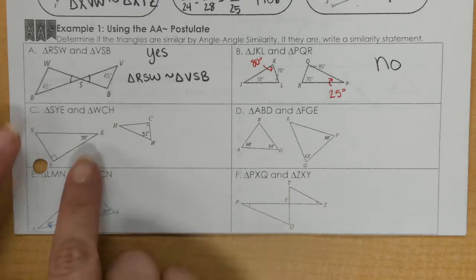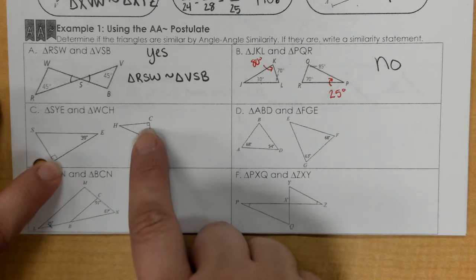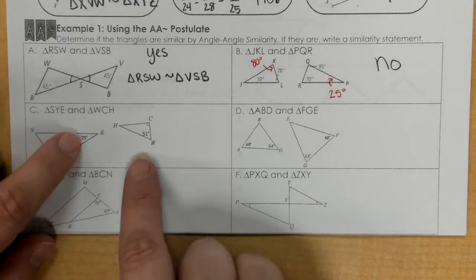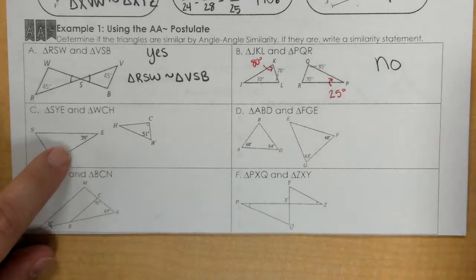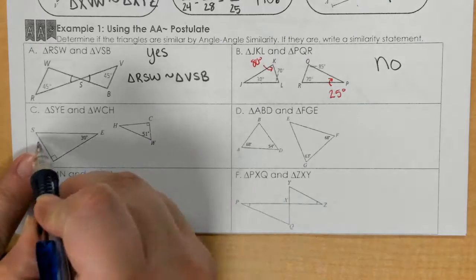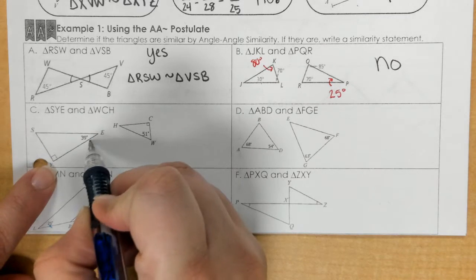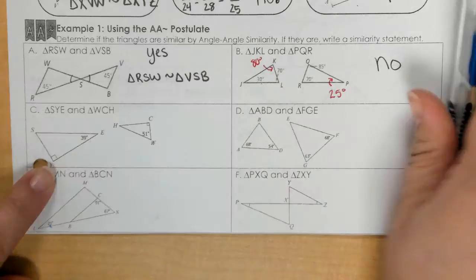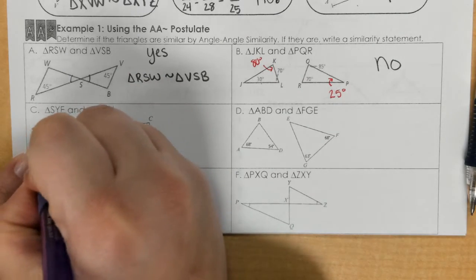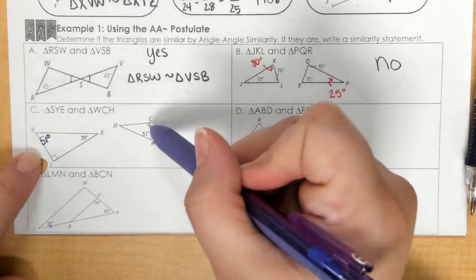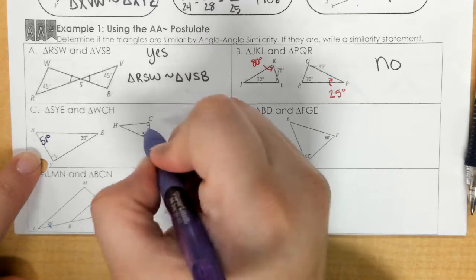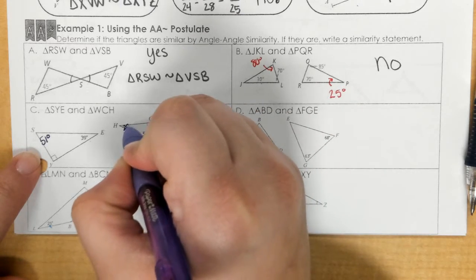For the letter C, we're given the right angles, 90 and 90, they match up. Then we're given these different angles here, so we need to do that math again and figure out angle S and figure out angle H. So if I add 90 and 39, subtract from 180, we get that this is 51 degrees. And then if we add 90 and 51, subtract from 180, we get that this is 39.